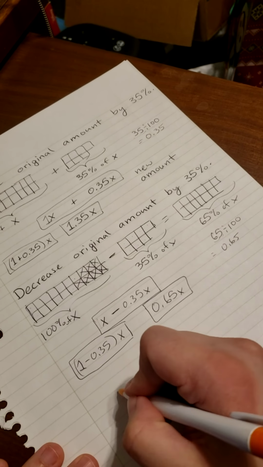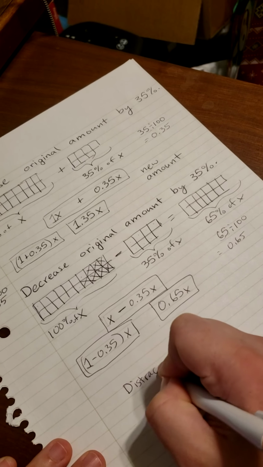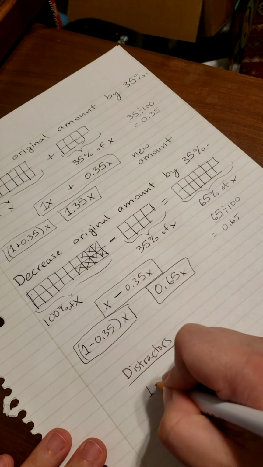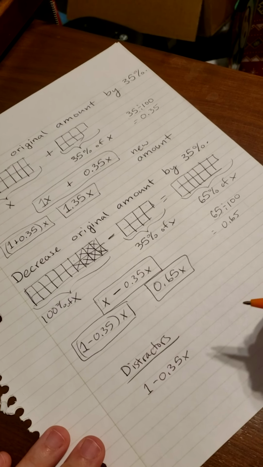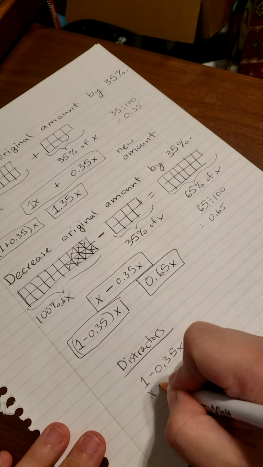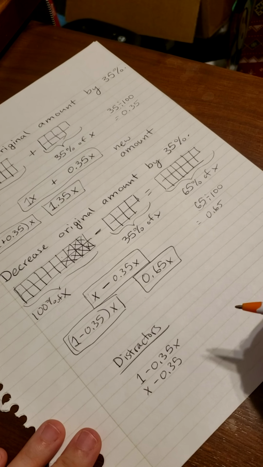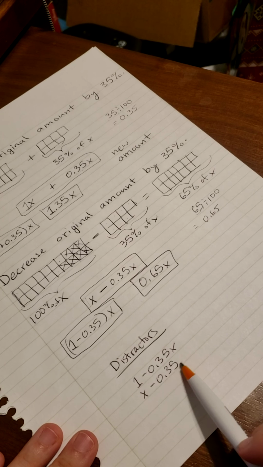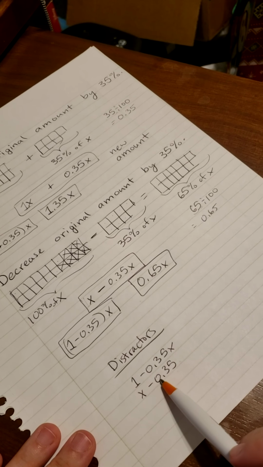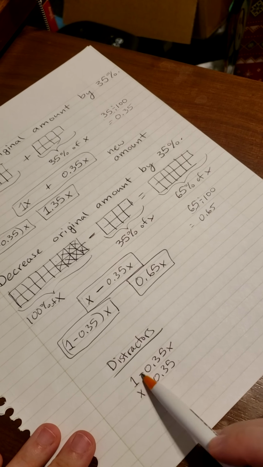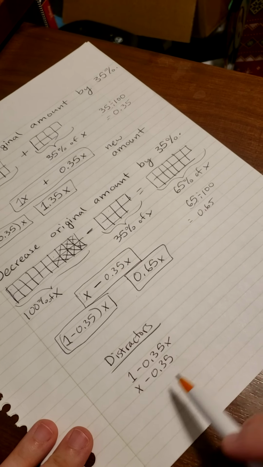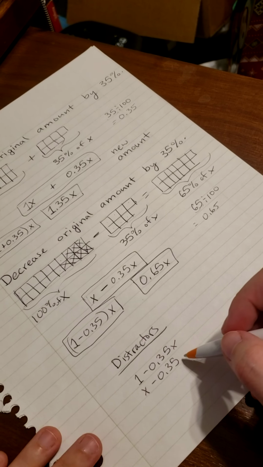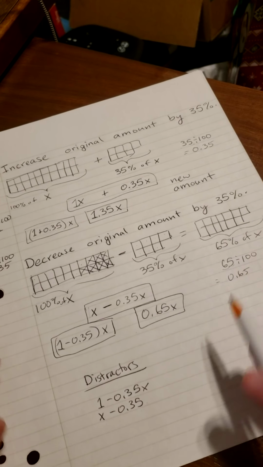You might see some distractors. You might see something like 1 minus 0.35x. You might see x minus 0.35. Notice there is not an x here. There is not an x there. This is not 35% of x, that's just 0.35. That's not 100% of x, that's just 1. So those guys are never going to be the right answer for this kind of problem.